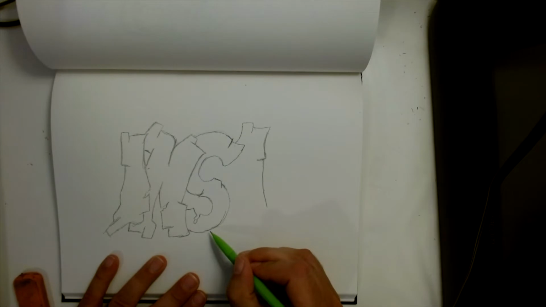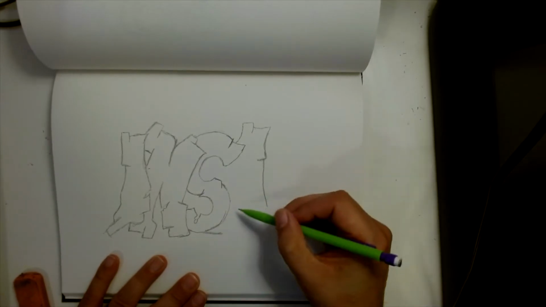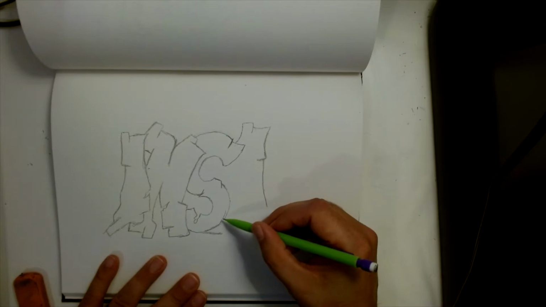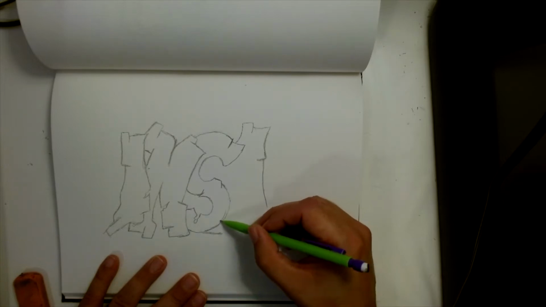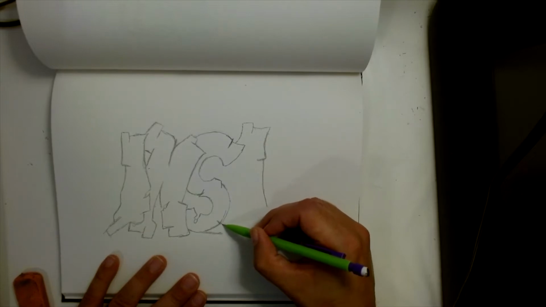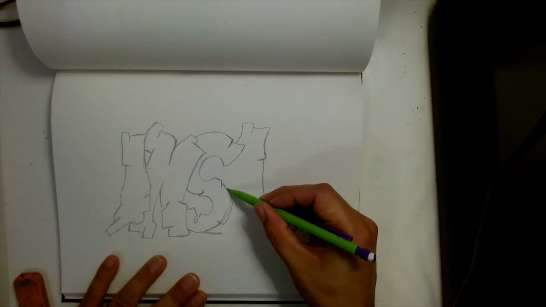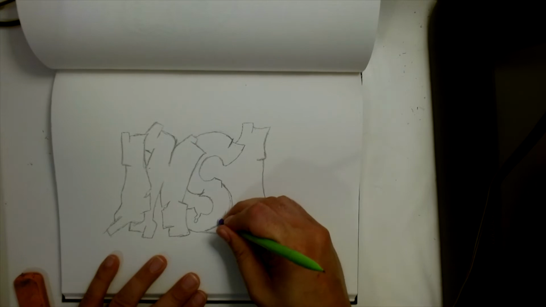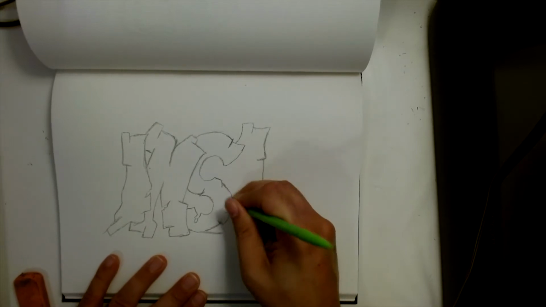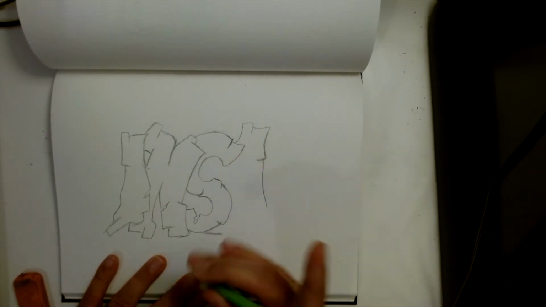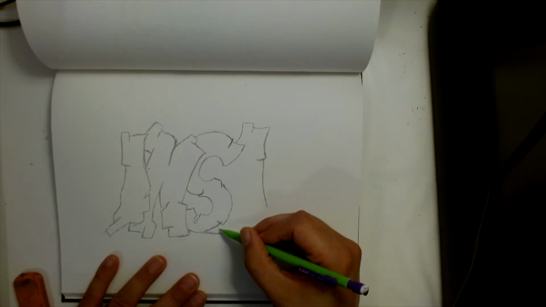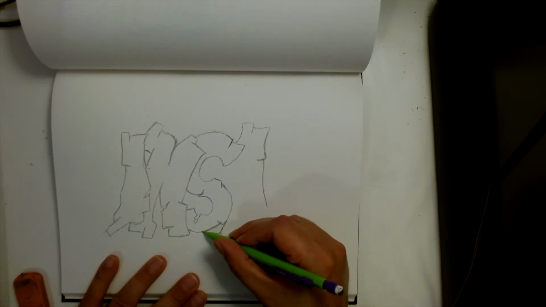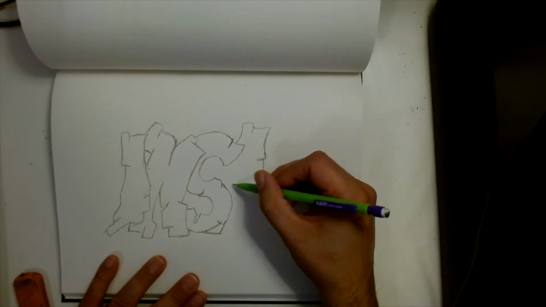I'm going to try to keep things even by coming down here so I can get the length. And let's pop out the S a little bit more right here. So I'm going to add another little curve in on that. Okay, and we'll have the A run into it right there.